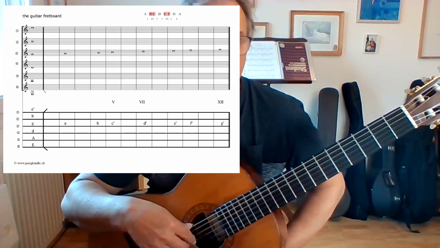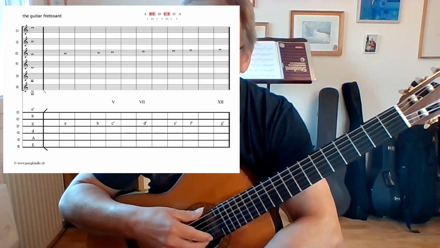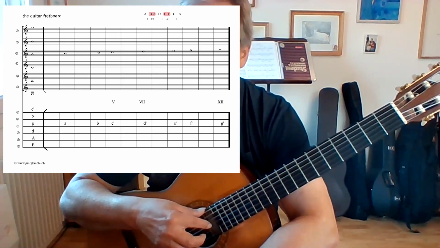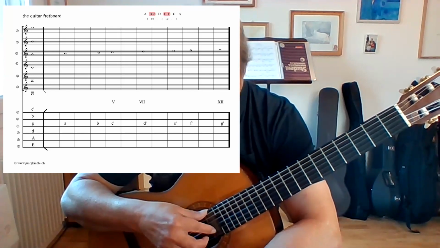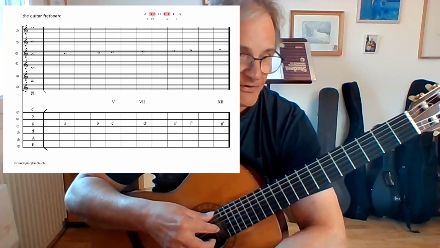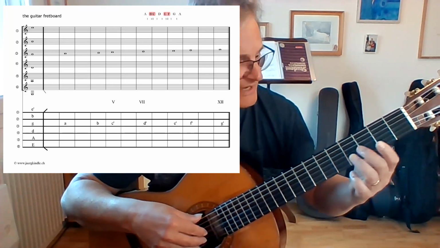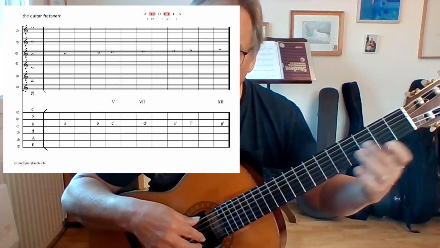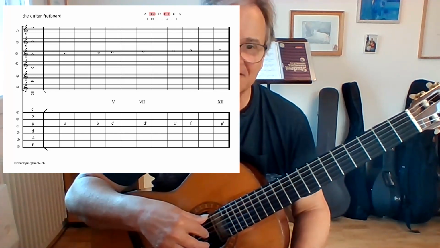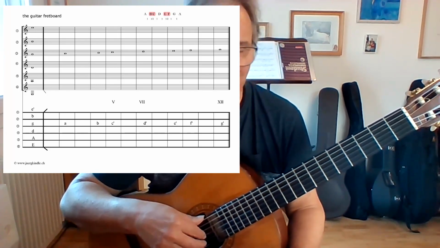Let's do now this little game on string 2. The string 2 is the B. The open B is written on the third line. And now you see the same note we had here. We will find the same notes on different places of the fretboard of your guitar.